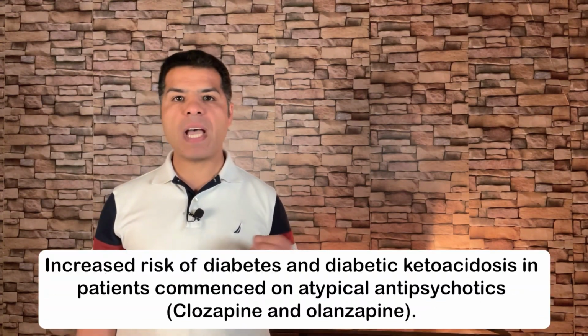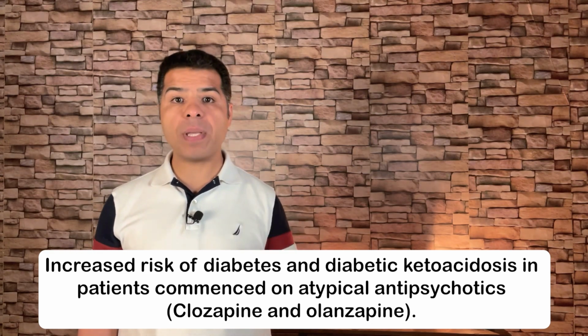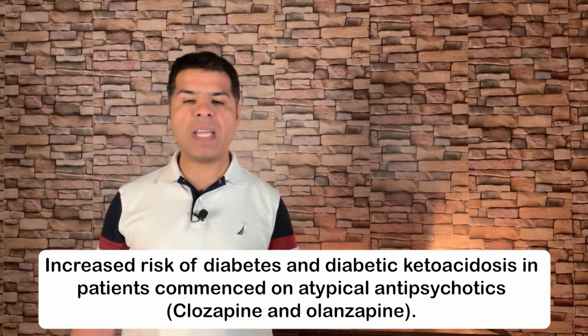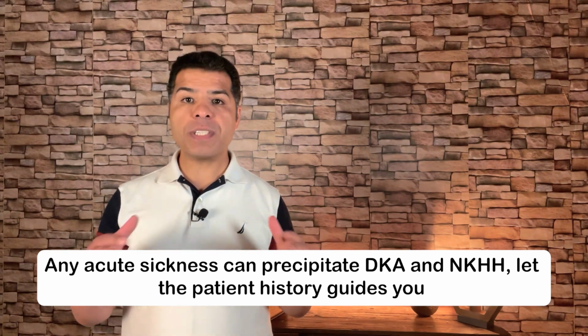There are some data that suggest an increased risk of diabetes and DKA in patients who were commenced on atypical antipsychotics like clozapine and olanzapine, so look for these medications as well. And remember that any acute sickness can precipitate DKA and non-ketotic hyperosmolar hyperglycemia. Let the patient's history guide your workup. Let's move to the treatment.